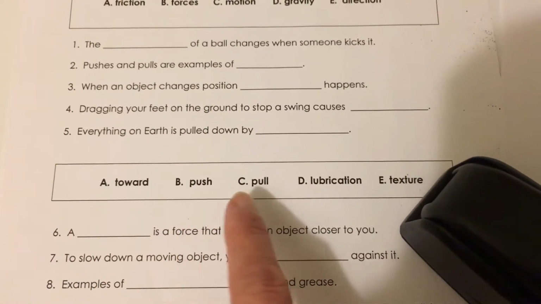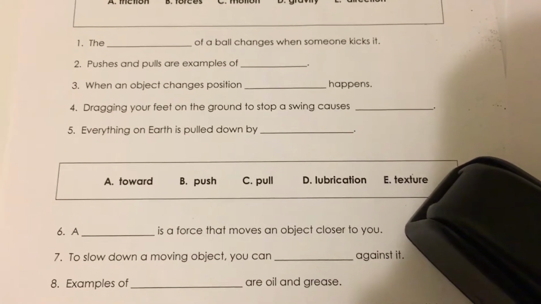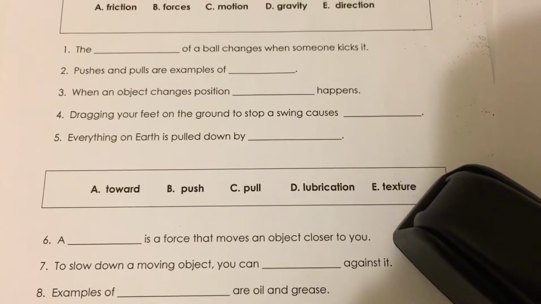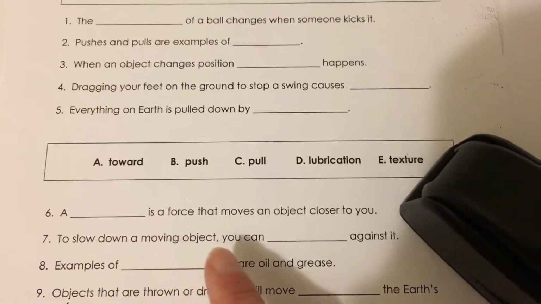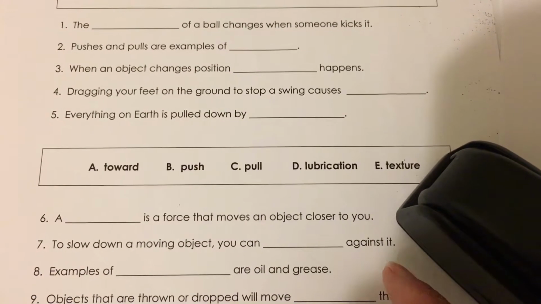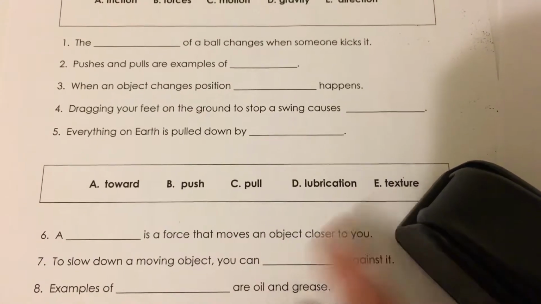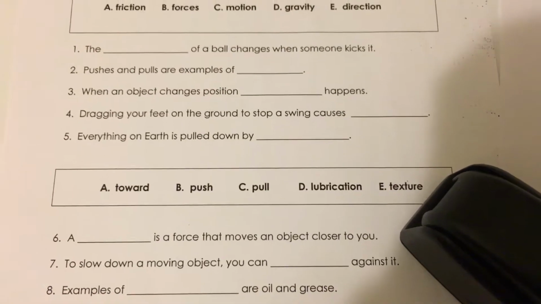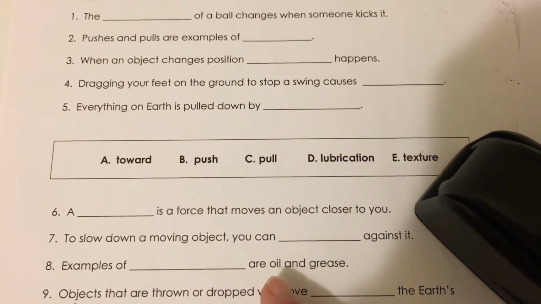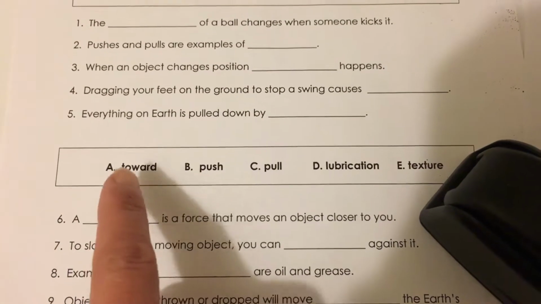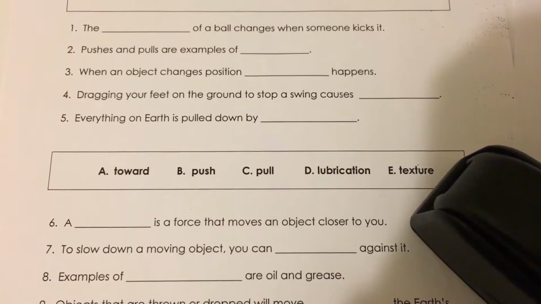Toward, push, pull, lubrication, texture. Moves an object closer to you. Number 7. To slow down a moving object, you can blank against it. Toward, push, pull, lubrication, texture. Number 8. Examples of blank are oil and grease. Toward, push, pull, lubrication, texture.